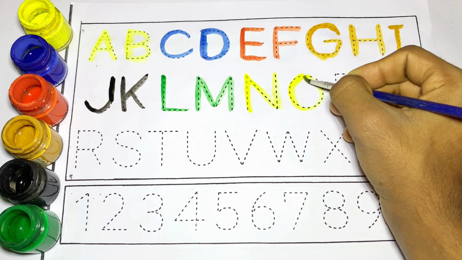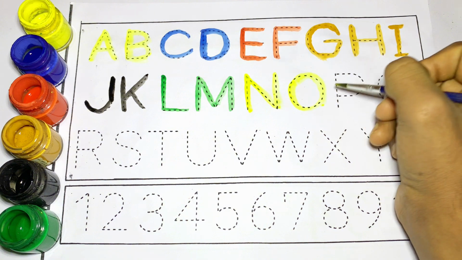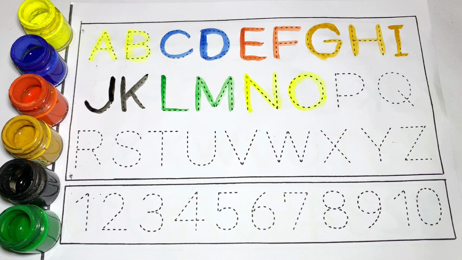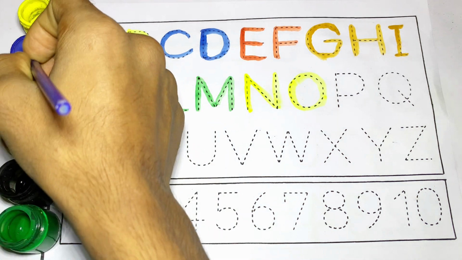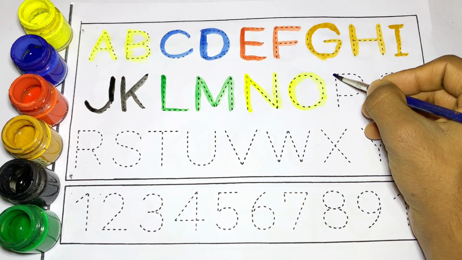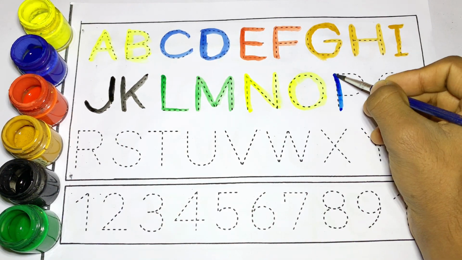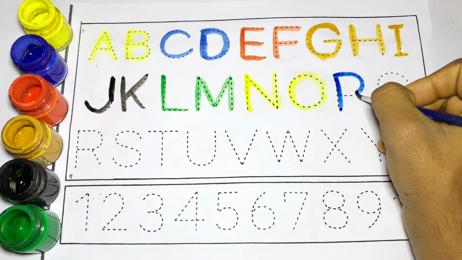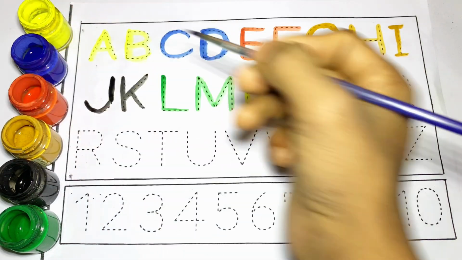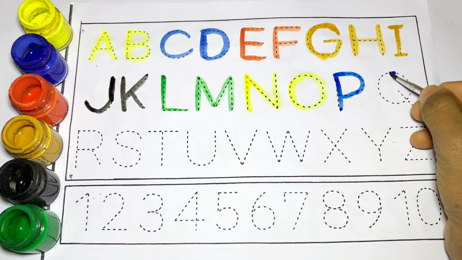O for orange. O for octopus. Kids, now draw P. P for parrot. P for penguin. And use blue color. Kids, again use blue color and draw Q.